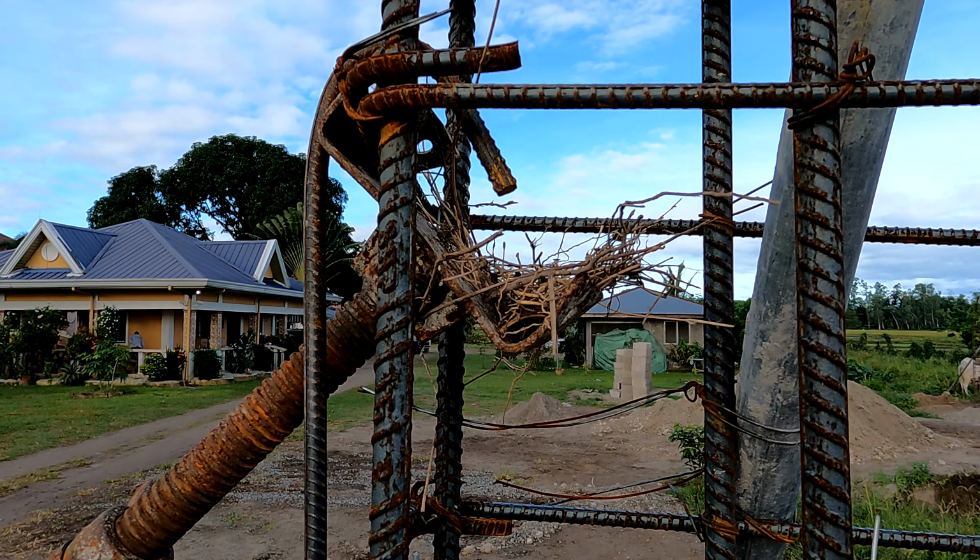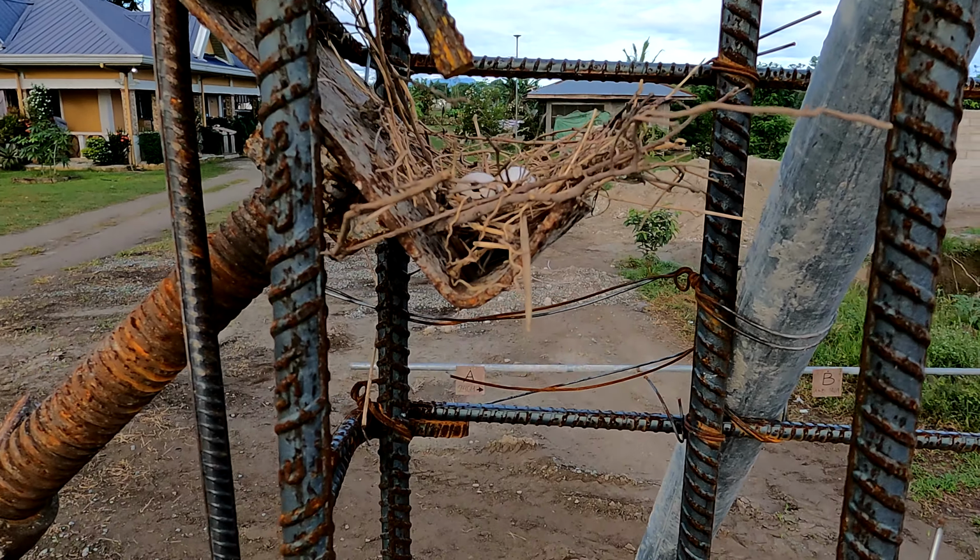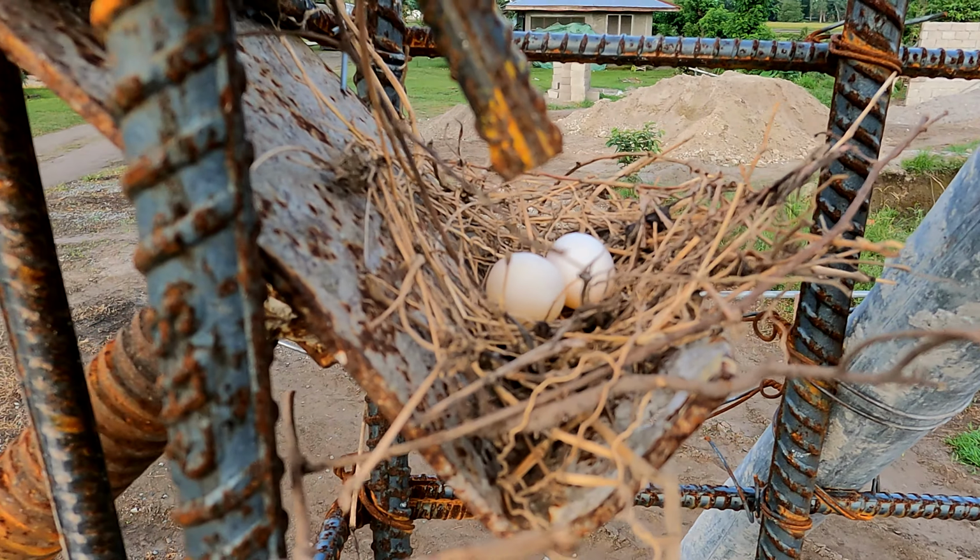We have a lodger. I'm not sure if this is going to survive very long, but in here we have a little bird's nest.